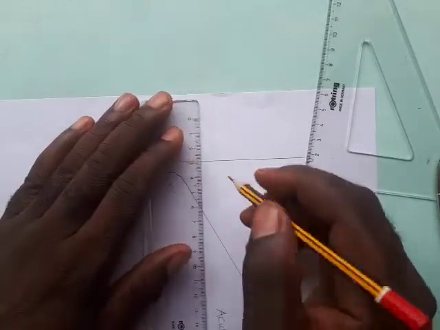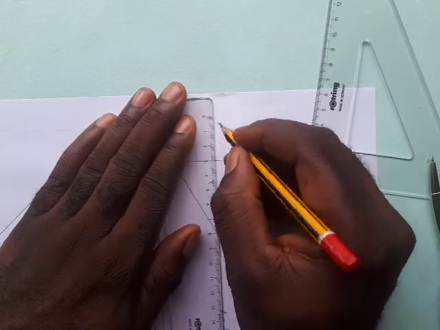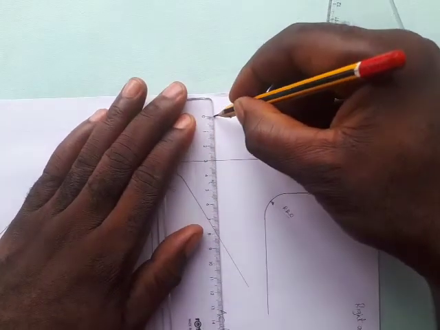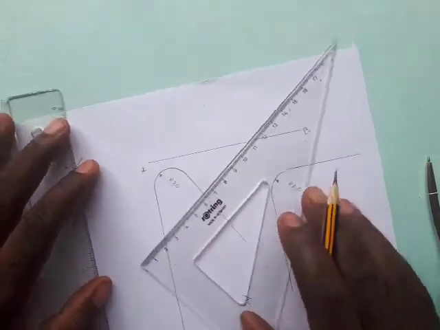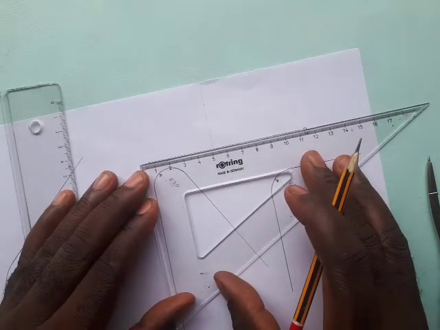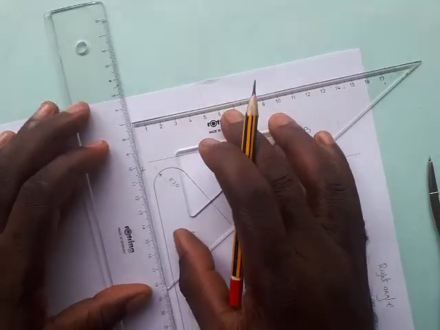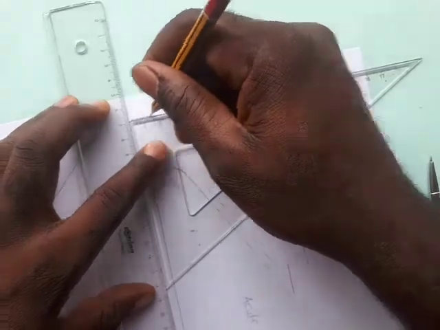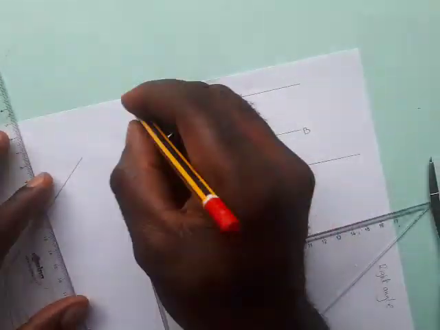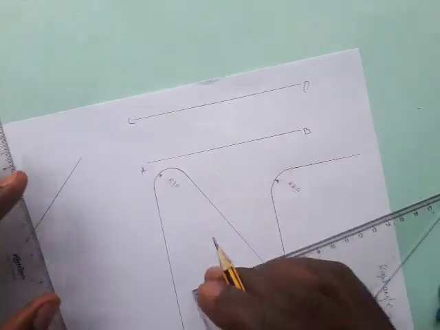Then after doing that, you now measure 3 on it. So this is 3. After doing that, then transfer the line. So you align your set square with this line, support with your ruler and move and draw a line through that point where you measured 3. So this is CD. This line is parallel to this one. The distance between them is 3 centimeters.